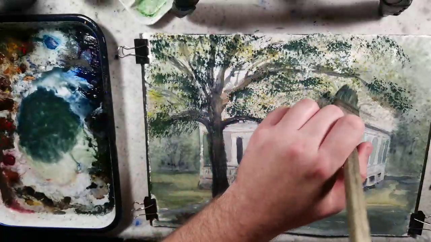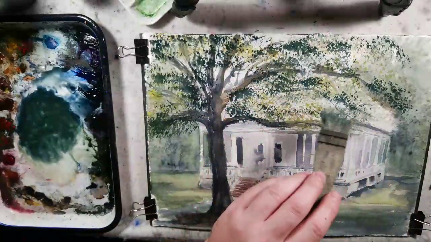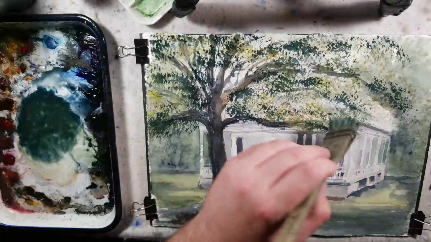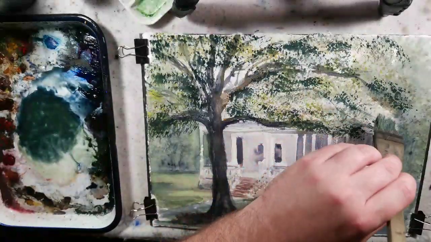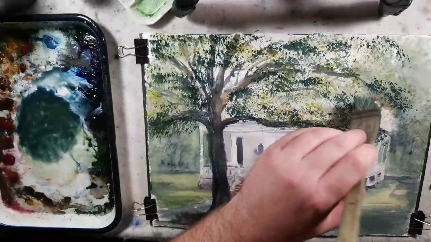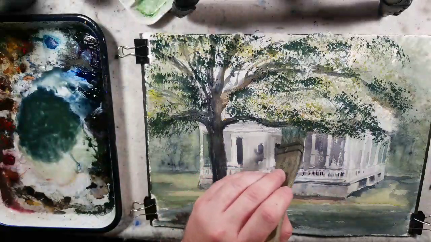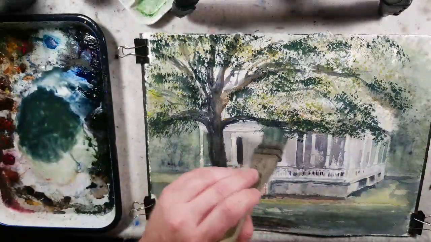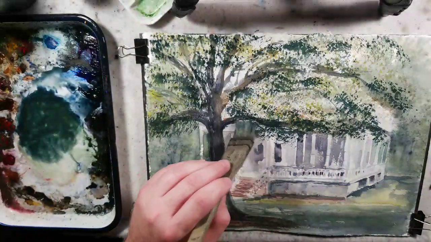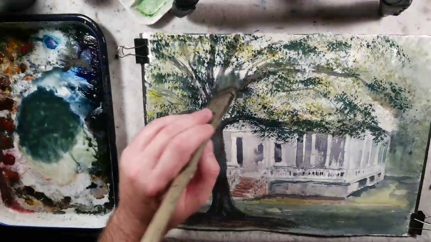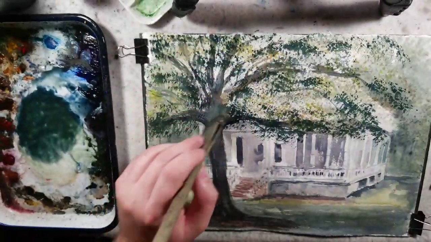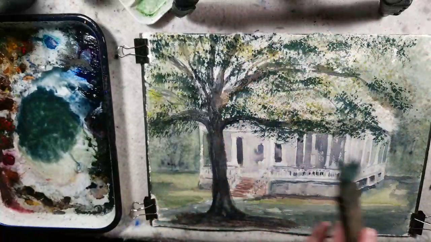And I'm going to come in with another layer of branches. This actually comes down in front of the house. And that is what starts putting everything in place.